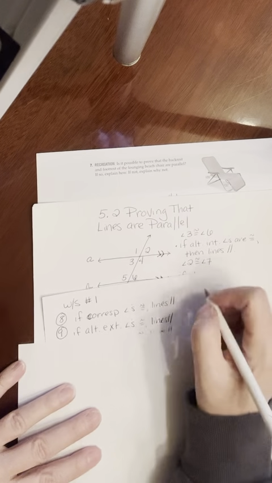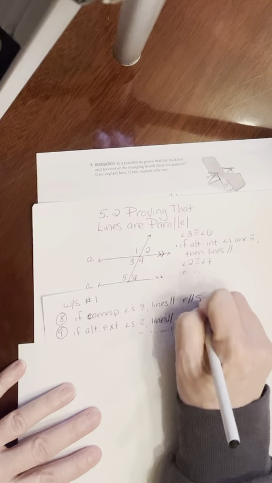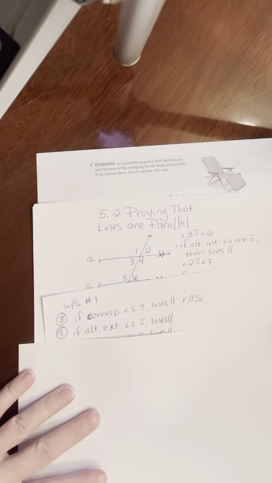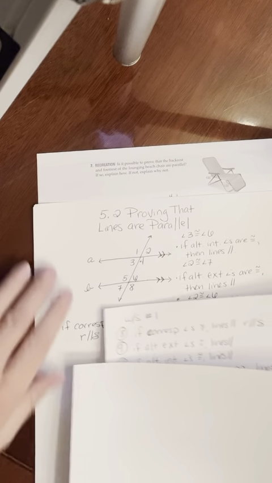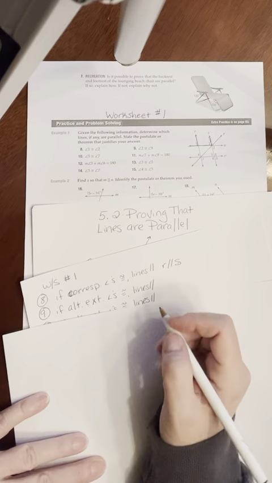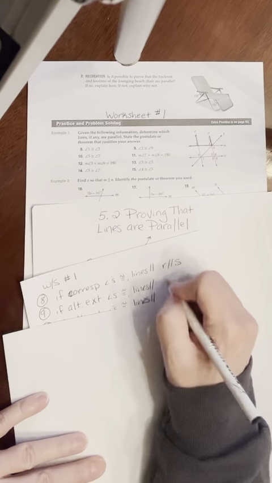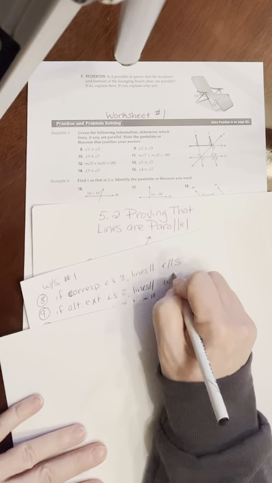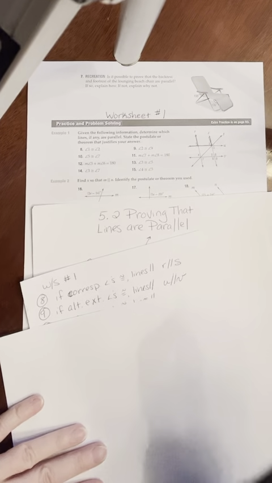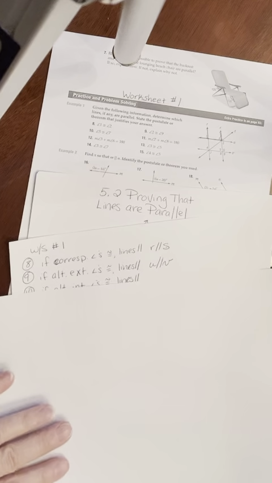Number 9. If alternate... Oh, you know what I didn't do on my answer sheet? I didn't write down the lines that were parallel. So let's do that. We said R parallel to S in number 1, and then in number 8, and then in number 9 it would be U parallel to V. You like my fancy cursive? I'm doing the best I can.